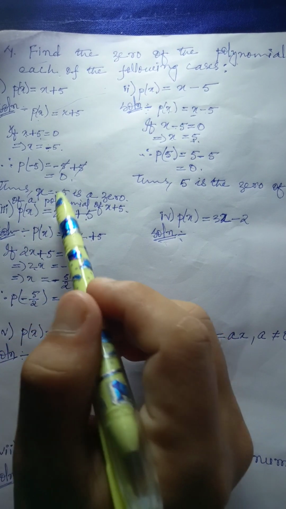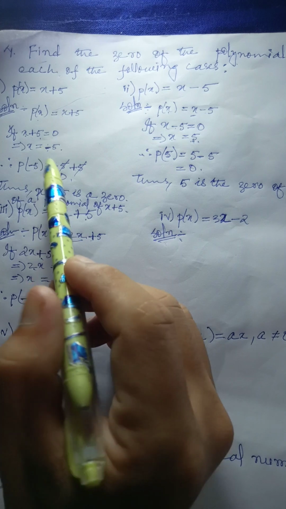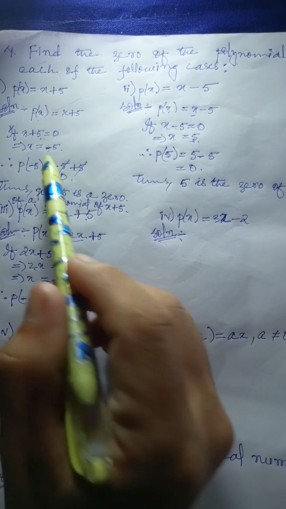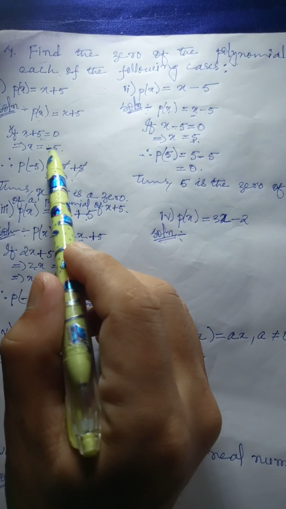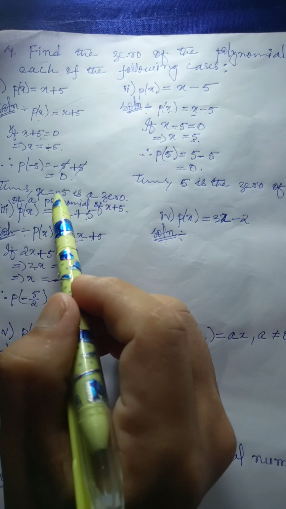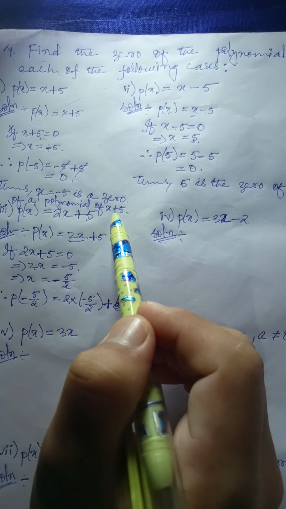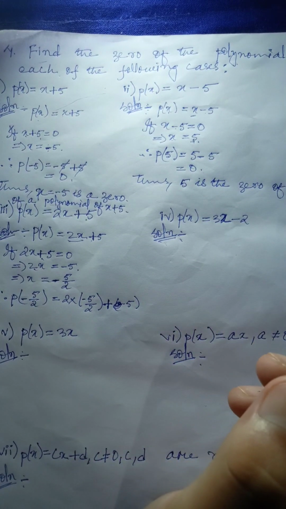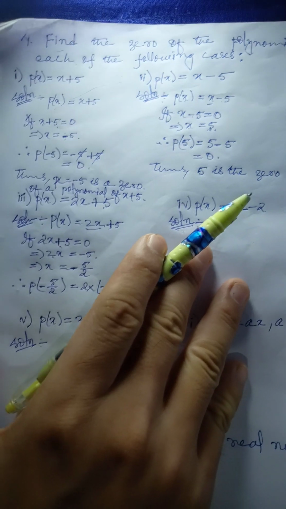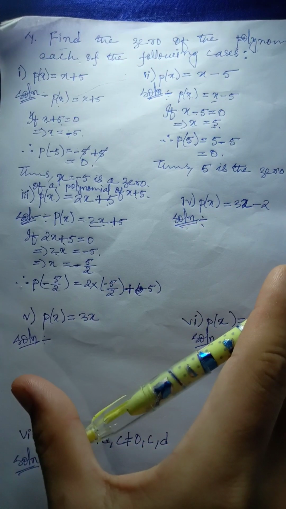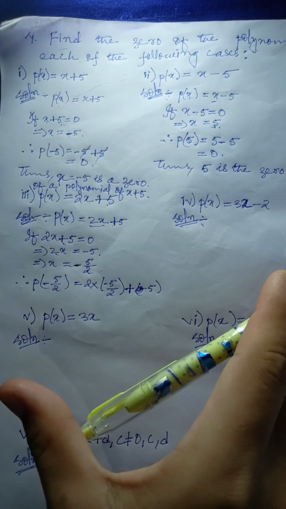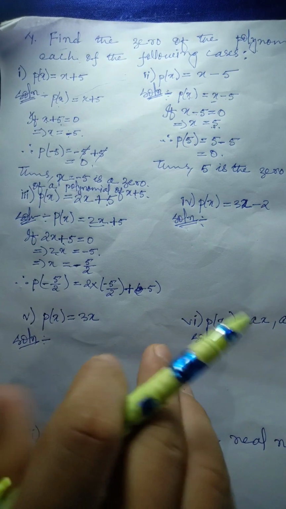So if we can get 0 by using this x value equal to minus 5, then we will call minus 5 a zero of the polynomial x plus 5. So this is all about the problem that we discussed in Roman number 1. If it is clear to all of you, then we will move to Roman number 2.